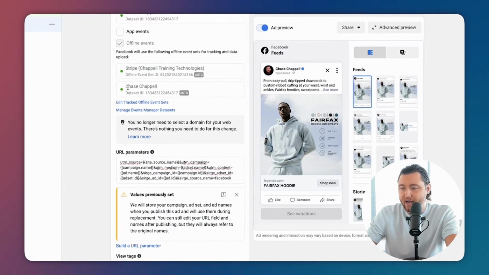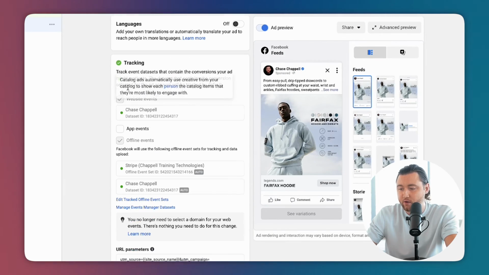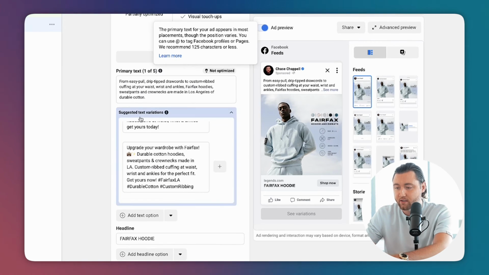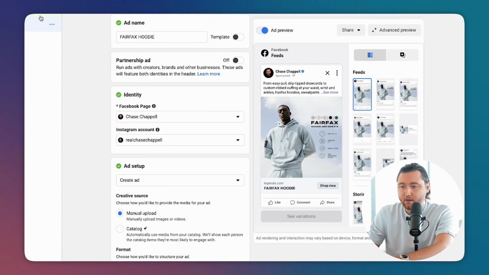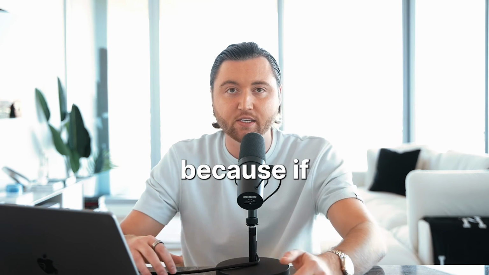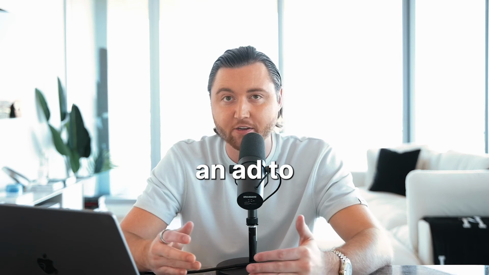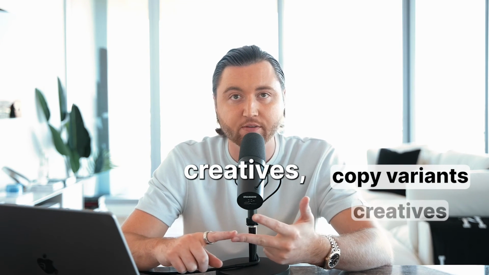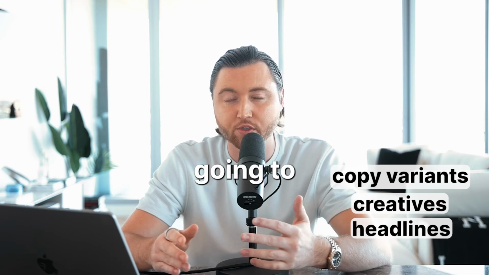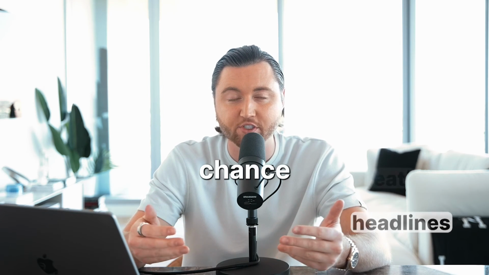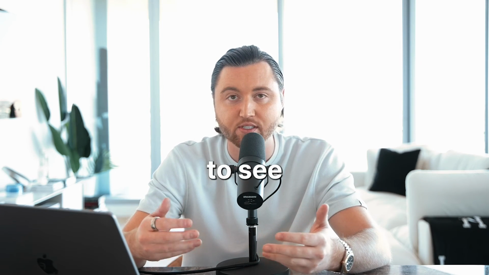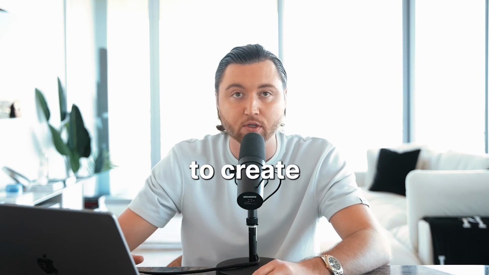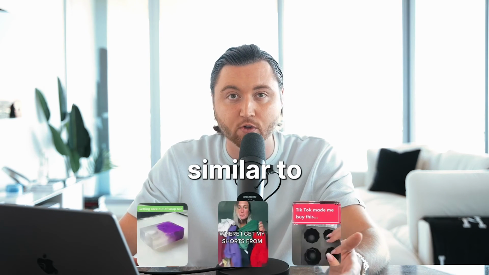And so we can go back to our ads, and now that we have one ad, we can go ahead and name this. We can just say this is the Fairfax hoodie, and we've gone ahead and created our broad campaign, our broad audience, in a single ad. And we want to create multiple ads because if this ad doesn't work, we don't have an ad to fall back on, and we want to test different copy variants, we want to test different creatives, different headlines, see which one's going to perform best, so that way we have a better chance of getting purchases and being able to see exactly what is getting sales to be able to create more content or more copy similar to what's working.